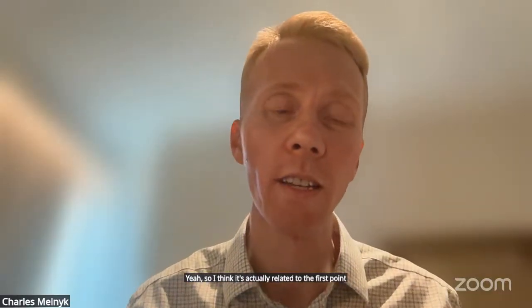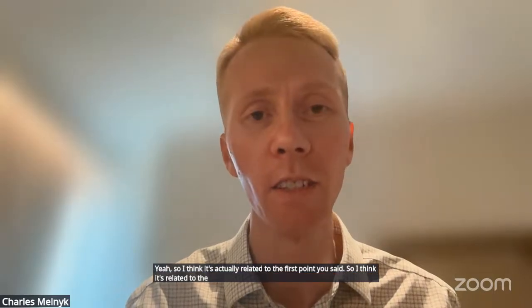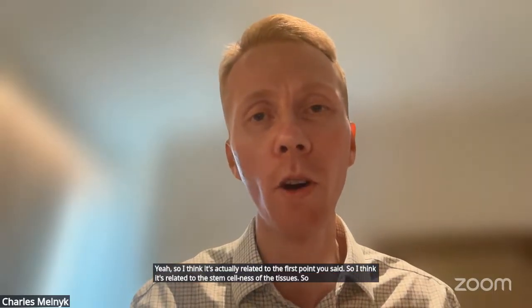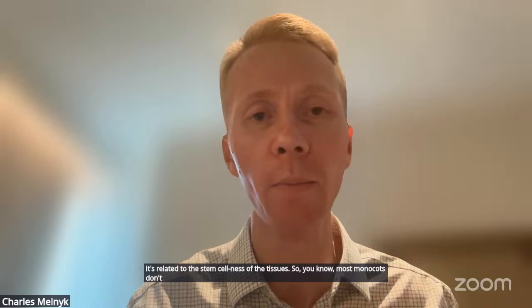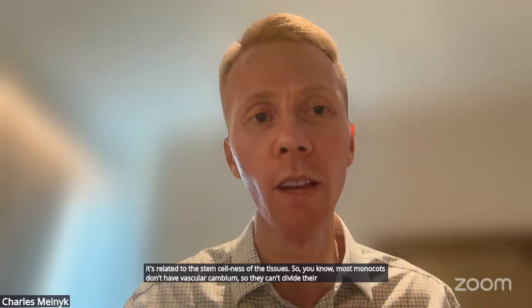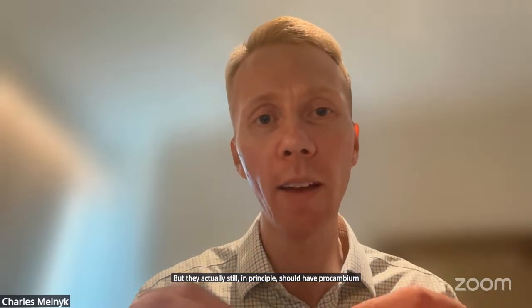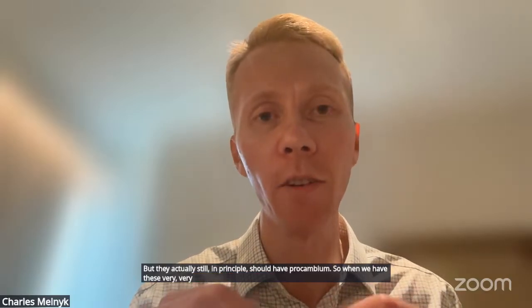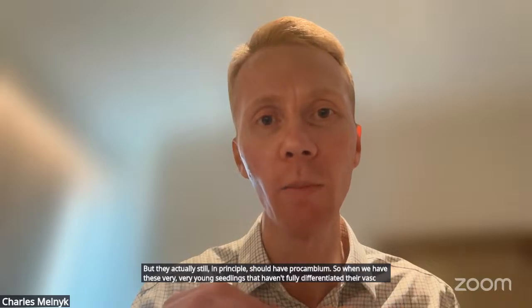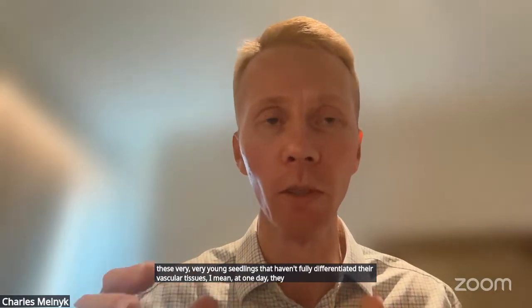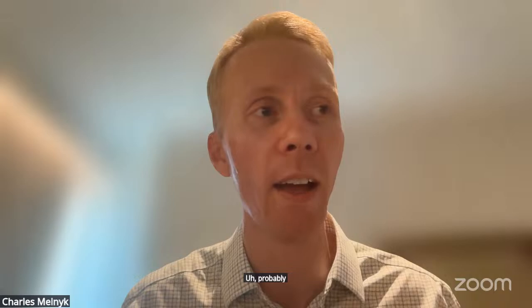Yeah, so I think it's actually related to the first point you said. I think it's related to the stem cellness of the tissues. Most monocots don't have vascular cambium, so they can't divide their mature tissues, but they actually still, in principle, should have procambium. So when we have these very, very young seedlings that haven't fully differentiated their vascular tissues, at one day, they still, in principle, probably don't have fully differentiated tissues.